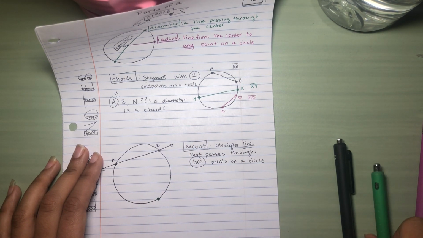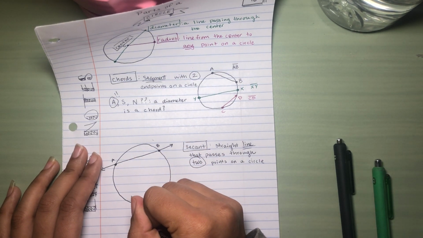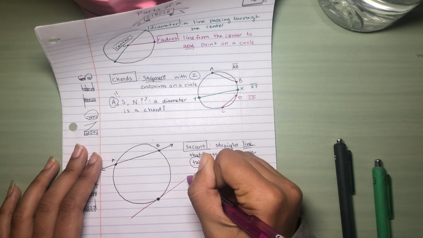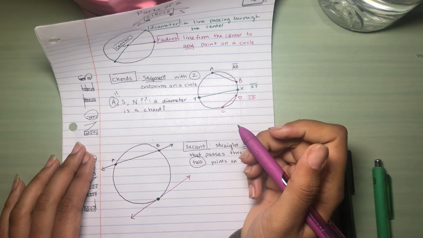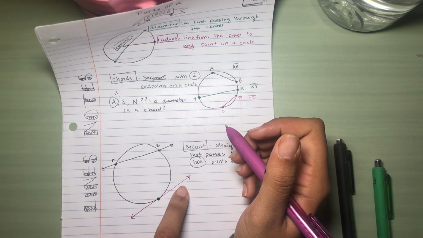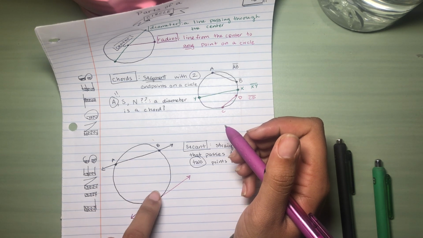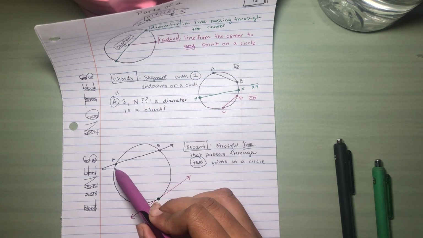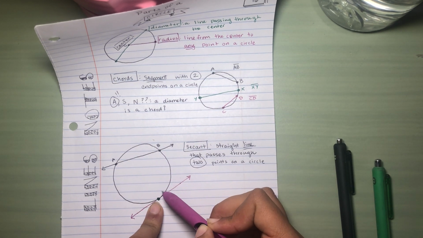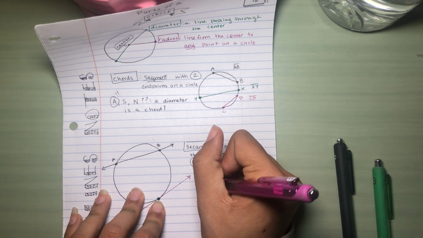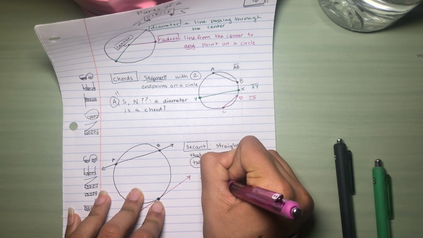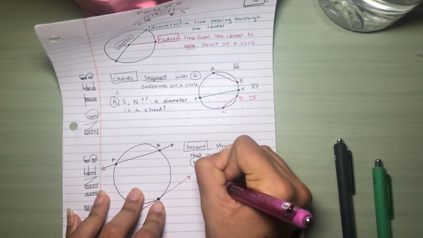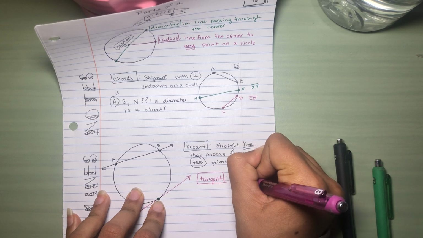You're going to draw a little point, and through that point, you're going to draw a line. How many spots is this line touching the circle? Just on this one point, right? It's not touching it here, it's not touching it here. A secant touches in 2 spots. This purple line, which is called a tangent, is a straight line.